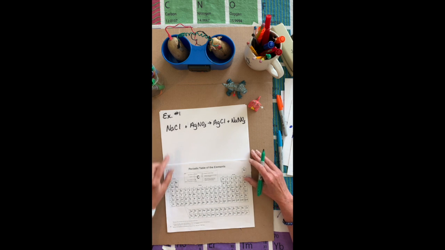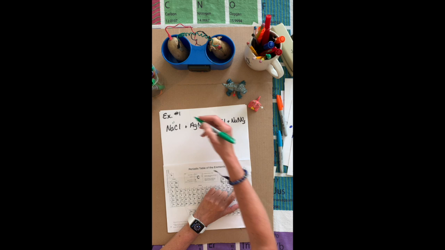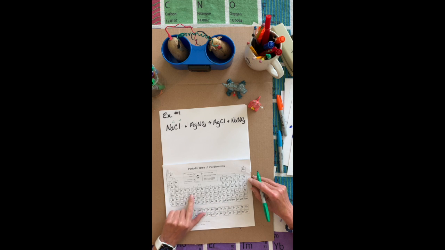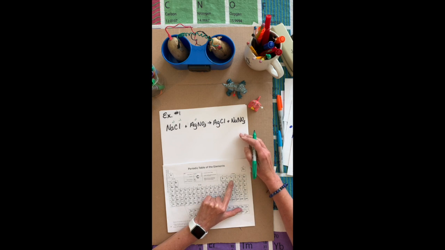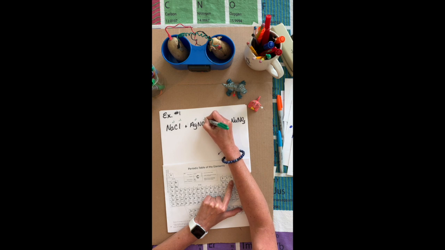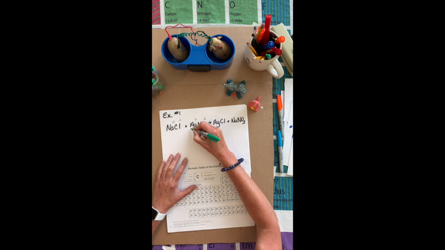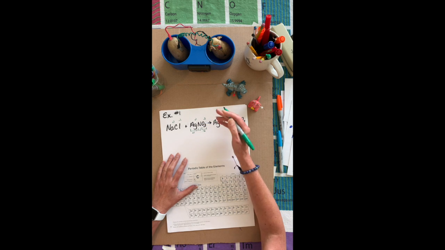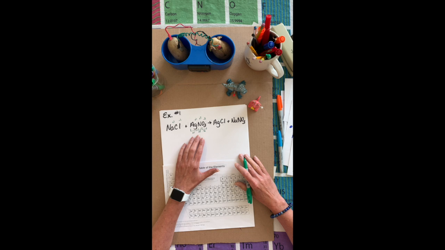So when we look carefully, sodium can only be a +1. Chlorine has many options, but it must be the -1, and therefore we have a net zero charge. We look up silver. Silver can only be a +1 oxidation state. Nitrogen, I'm going to skip over that because it has many options. Oxygen can only be -2 though. So we have a -6. We have a +1. This must be +5 to give a net zero charge.